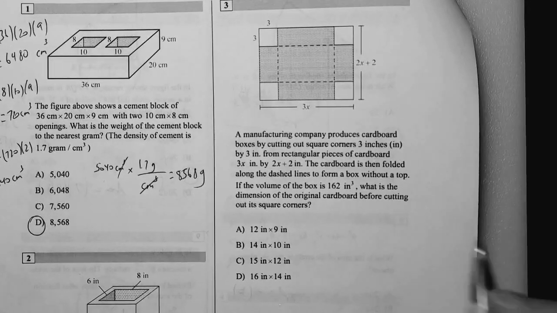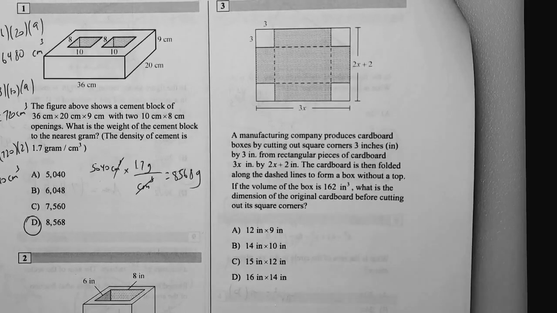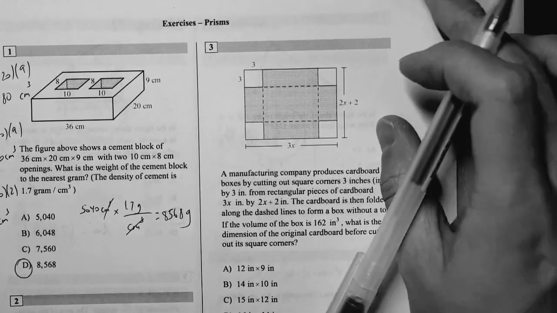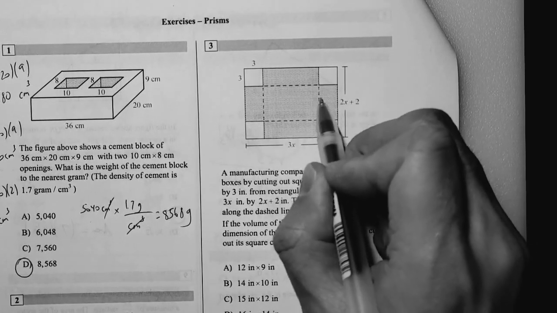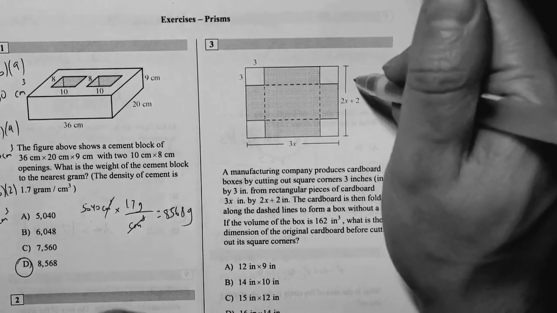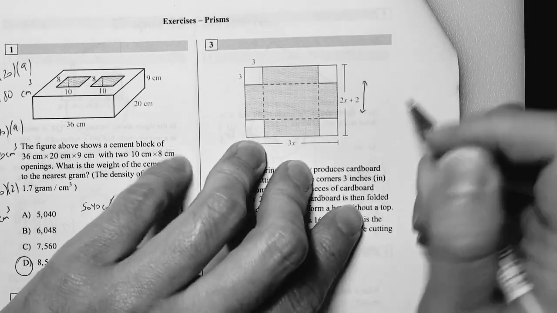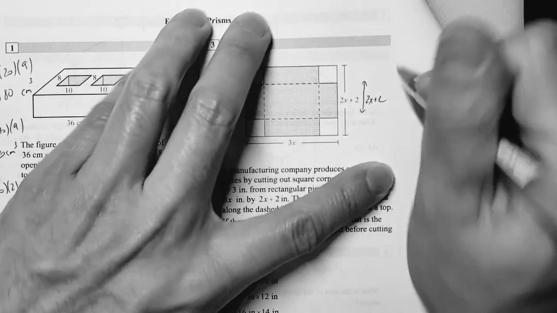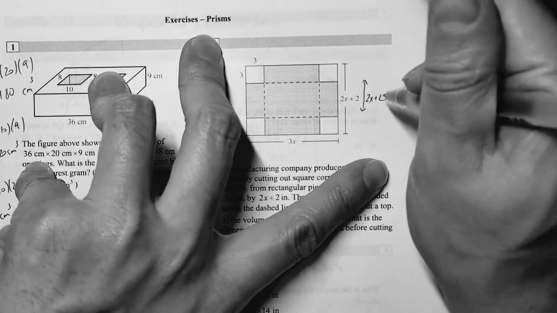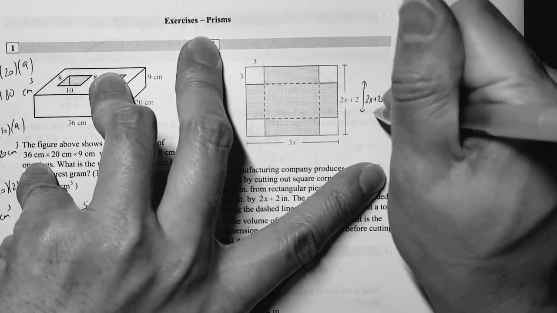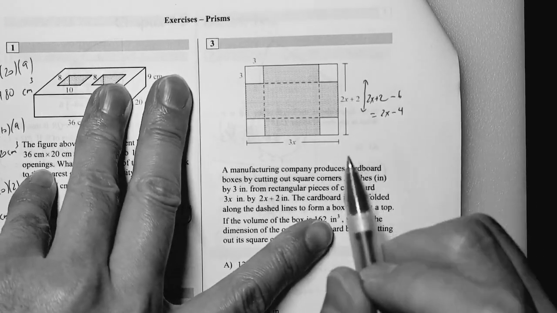To use that this volume is 162 inches cubed, what are the dimensions? Let me go from here. This entire thing is 2x plus 2, but then we cut off 3 and another 3 over here. So it's 2x plus 2 minus 6, which is 2x minus 4. That's this dimension here.